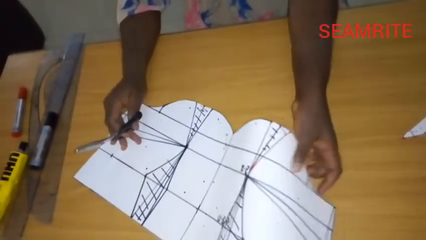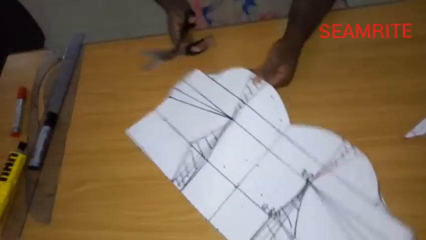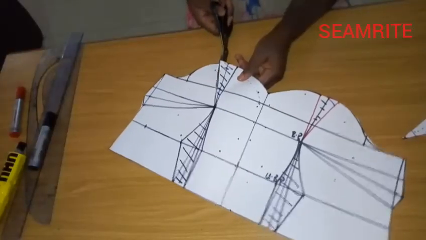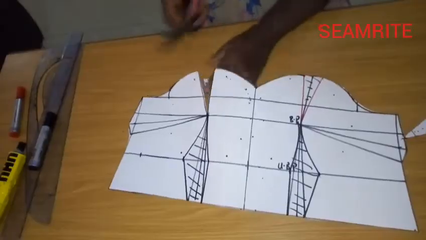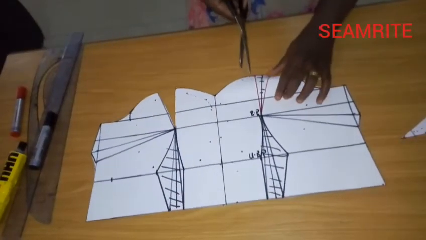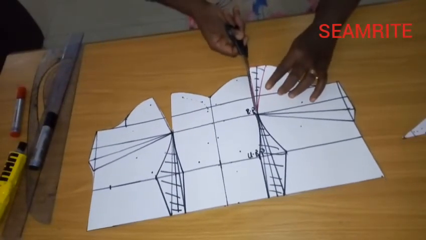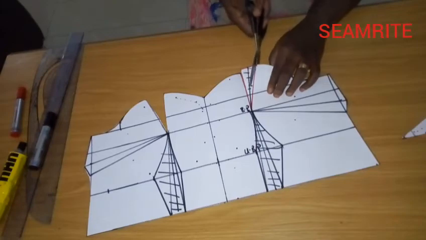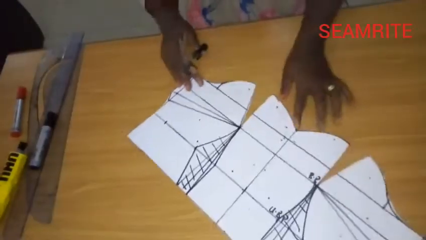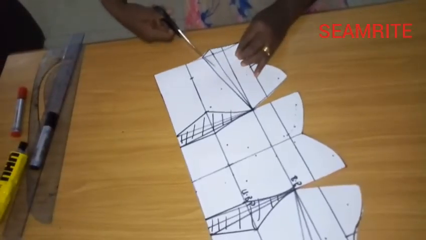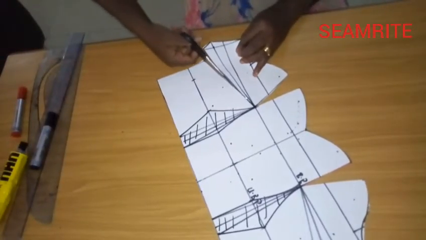All right, so it's time for us to close our bust dart. To close our bust dart, you cut a dart to close your bust dart. So I choose to cut this, and I choose to cut this as well. All right, so now I'll cut through this to close up my bust dart.